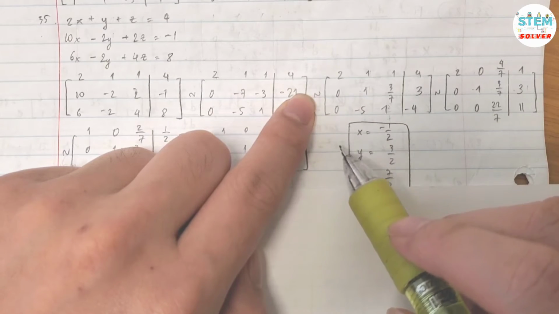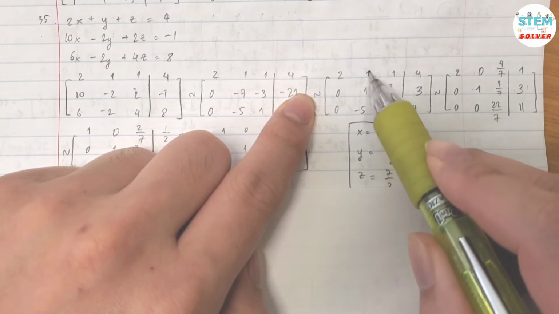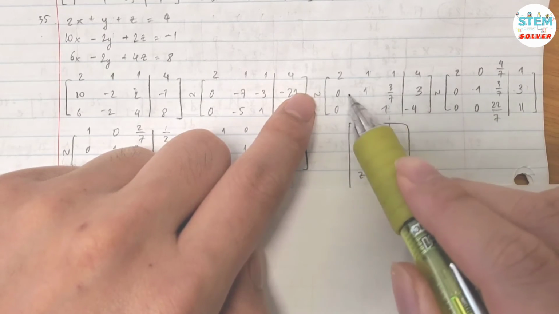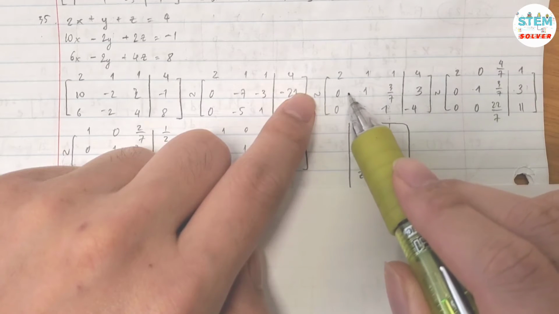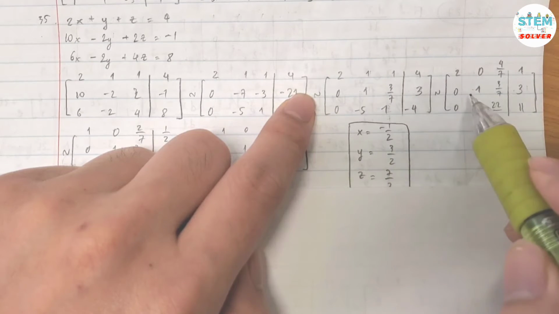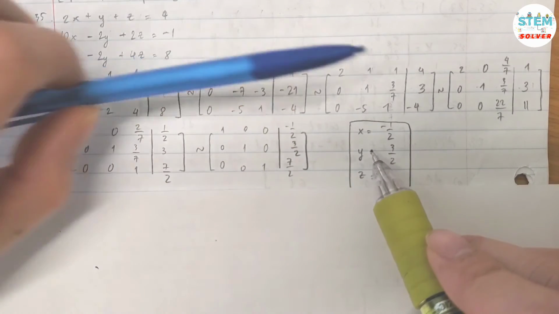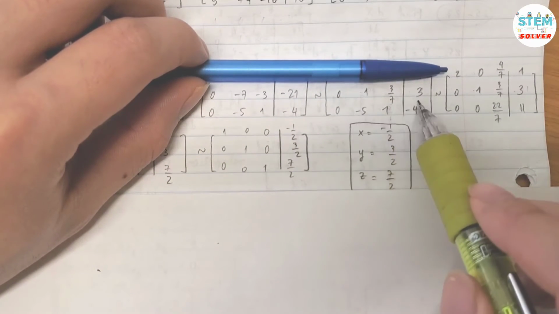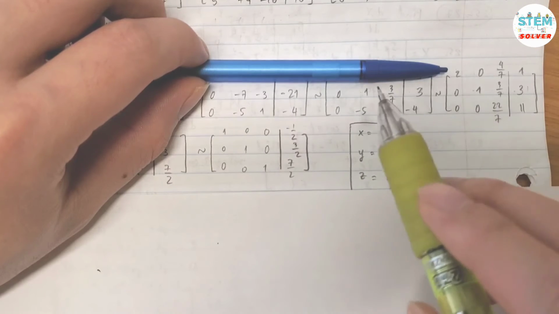All right, now I need to zero this out. How? So keep this row, rewrite this row. Let me cover that. Now I'm working on this and this, so rewrite this row because I need the 1.